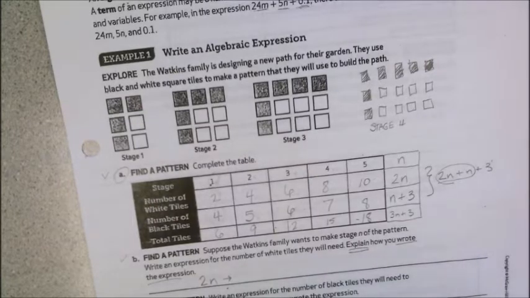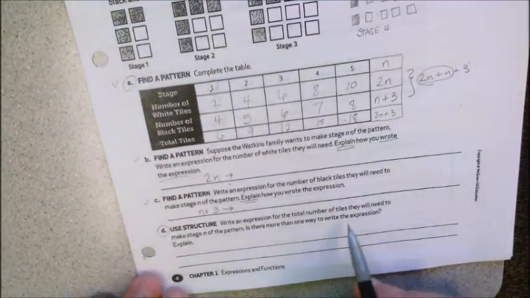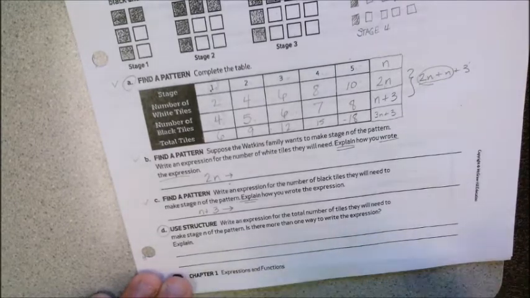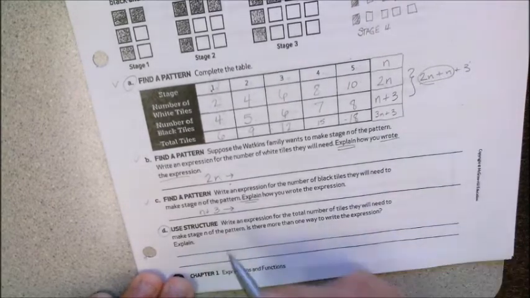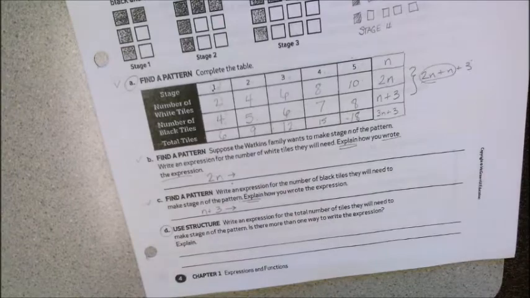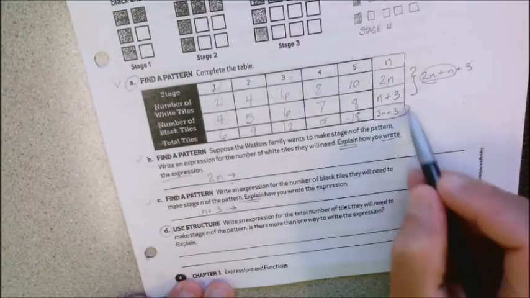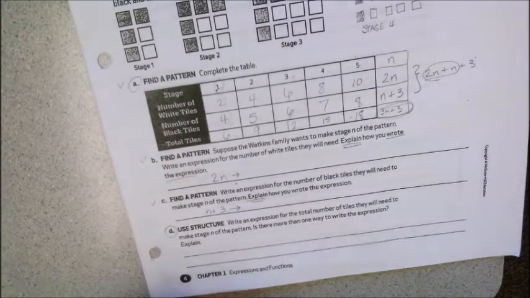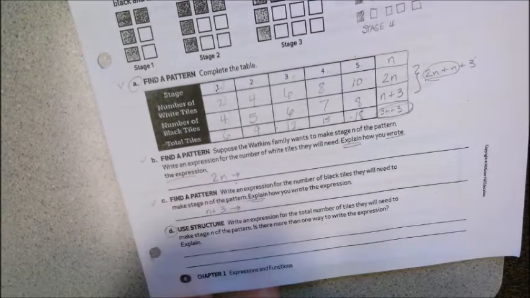Is there more than one way? Oh, I'm getting a little beyond myself, sorry. A little off the screen. Is there more than one way to write the expression and explain? Okay. So I'd actually like you to go ahead and fill that out. Now remember, this is the expression that we came up with right there. Is there another way to write that expression?